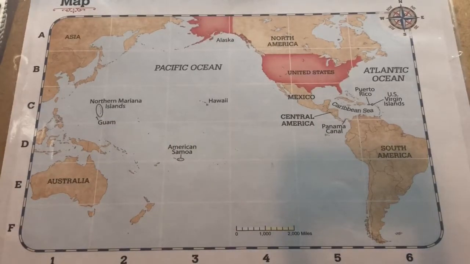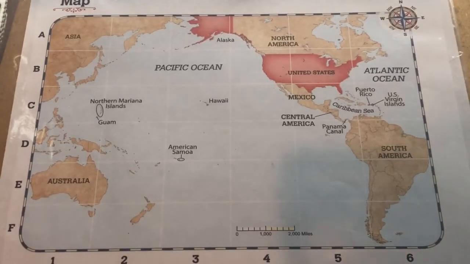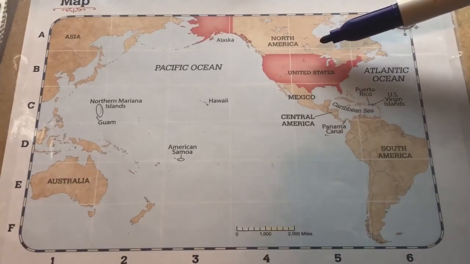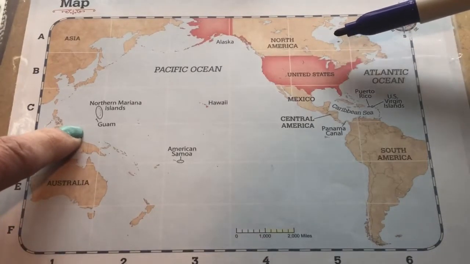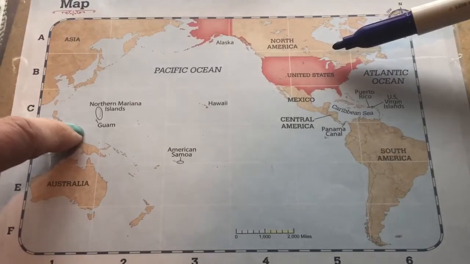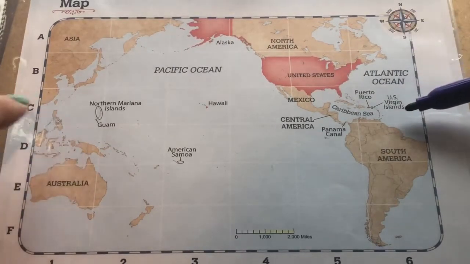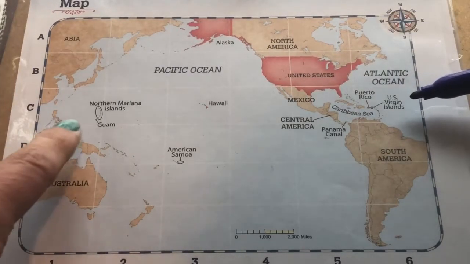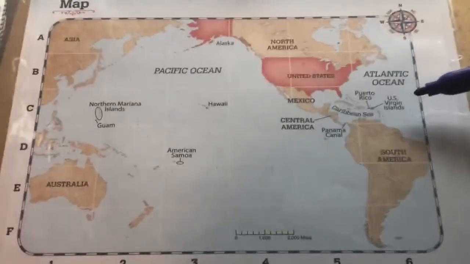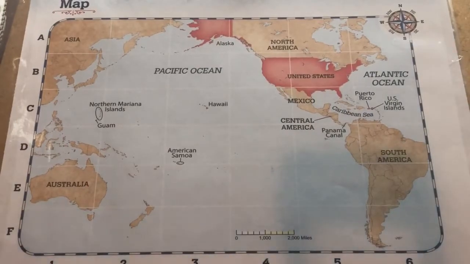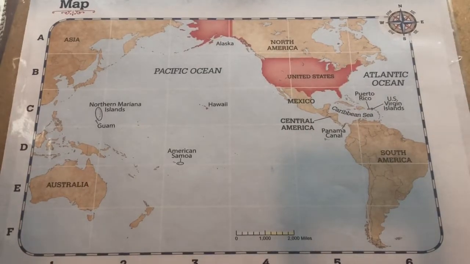Good job. Number 4 asks us, which is closer to the United States, Guam or the Virgin Islands? Here's the United States, and we found Guam over here, and you need to find the U.S. Virgin Islands. There they are, right there. So which one's closer, Guam or the U.S. Virgin Islands? On your paper, you should have circled the Virgin Islands.